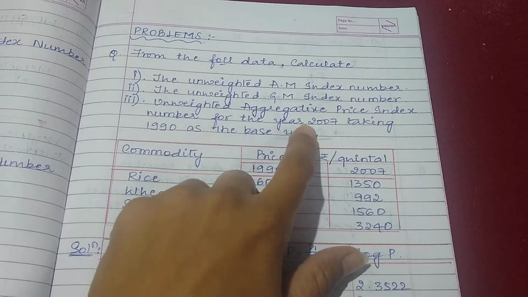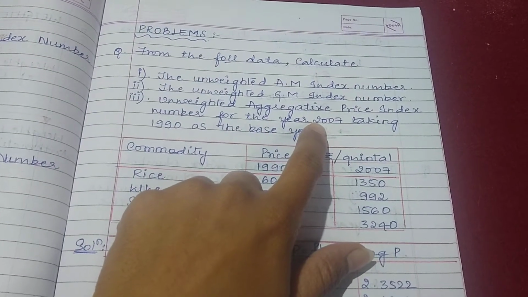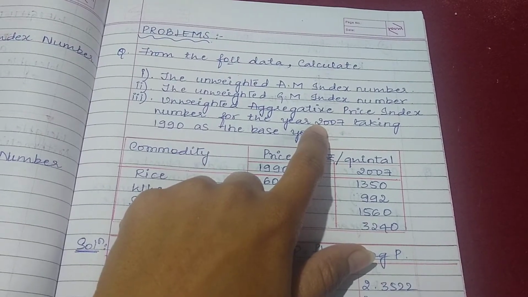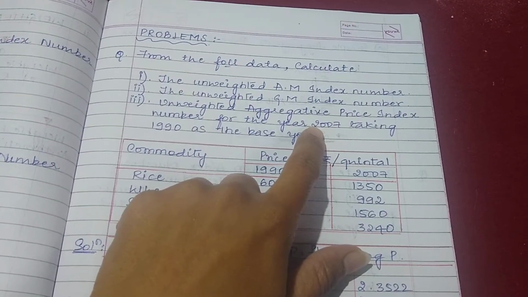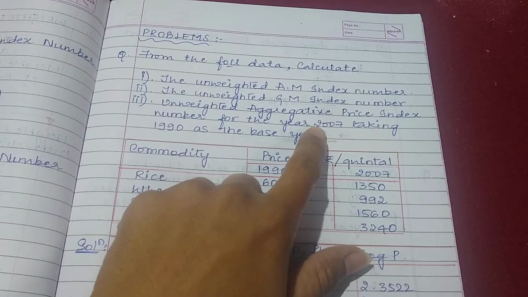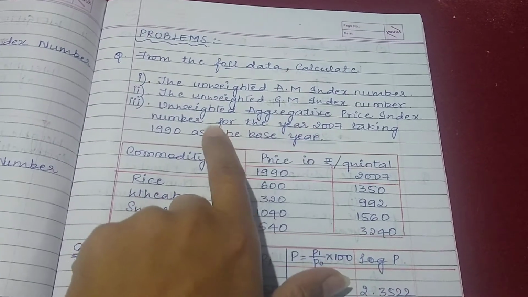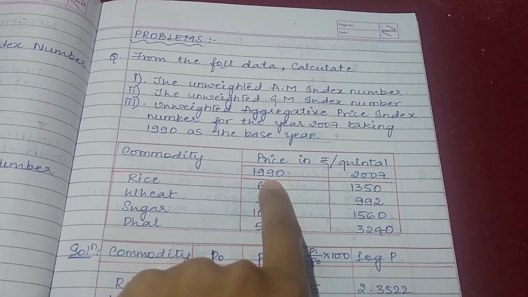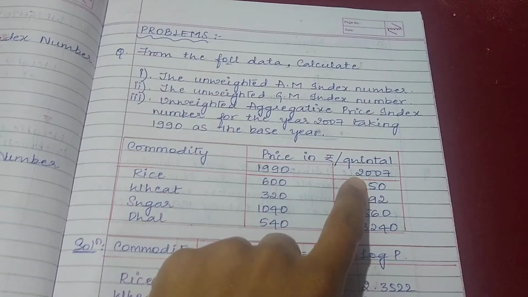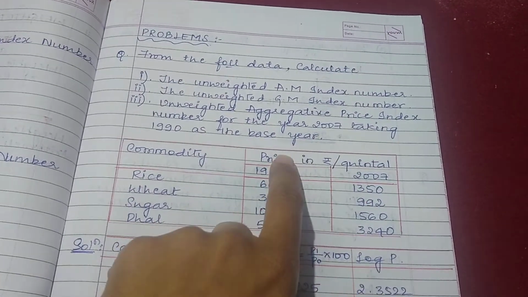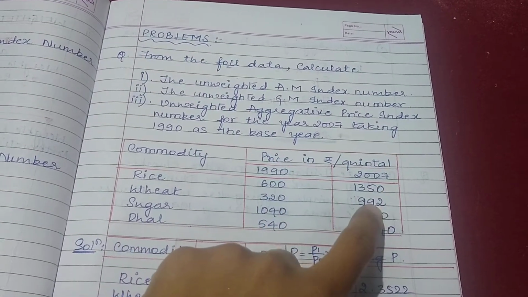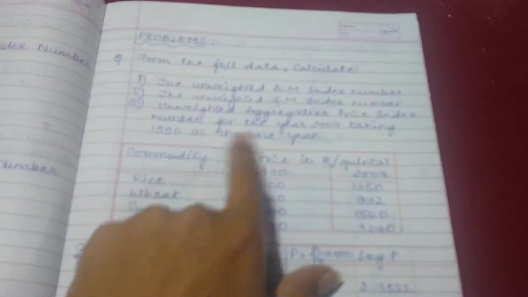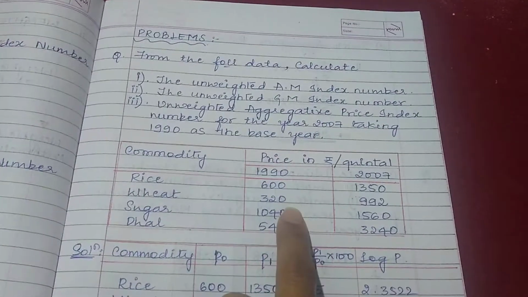And the current year you will take it as P1. Small letter P and 1. It will be denoted by small letter P and 1, which is called the current year or the present year. What they are saying is to take 1990 as the base year and 2007 as the current year. If at all they say take 2007 as the base year, yes, you have to take it the same way. They have mentioned, accordingly you have to take it.